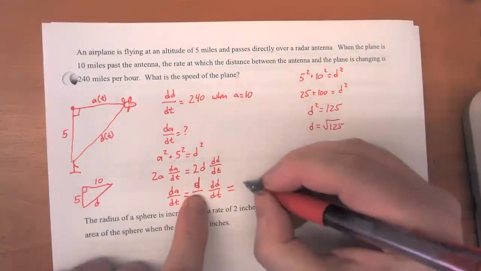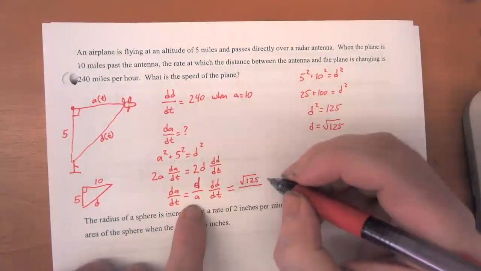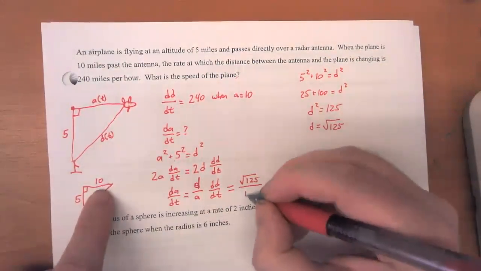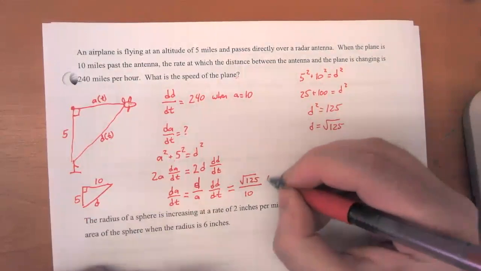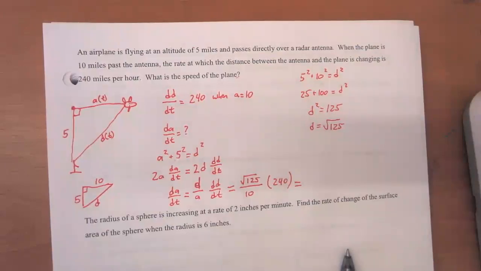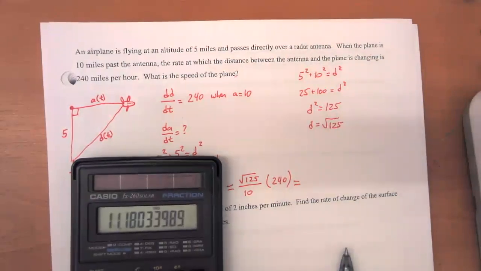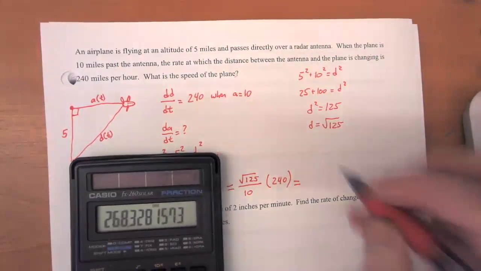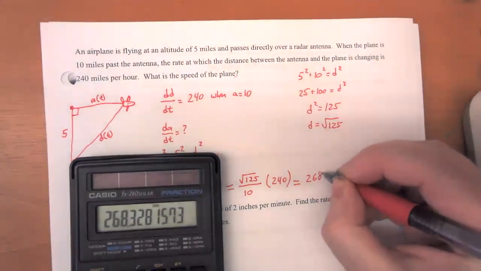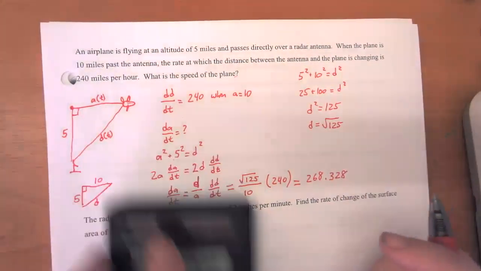All right, and so now we can substitute in our numbers. So D is the square root of 125 over A, which is 10, times dD/dt, which is 240. And so we'll stick this into our calculator. The square root of 125 divided by 10 times 240 is equal to 268.328. And what's our units for this?